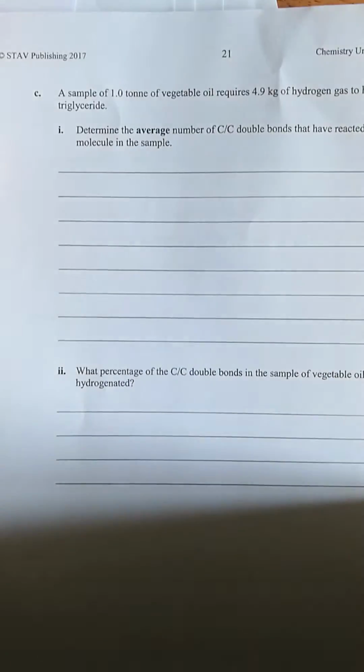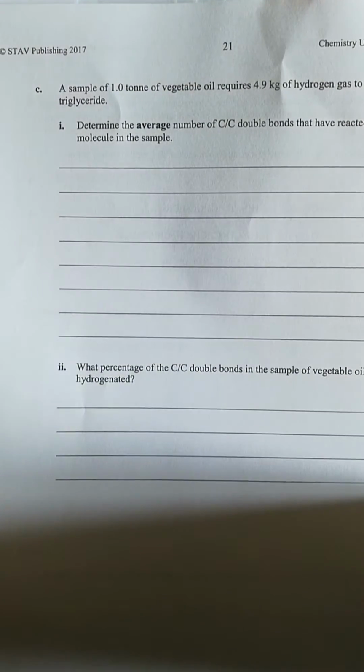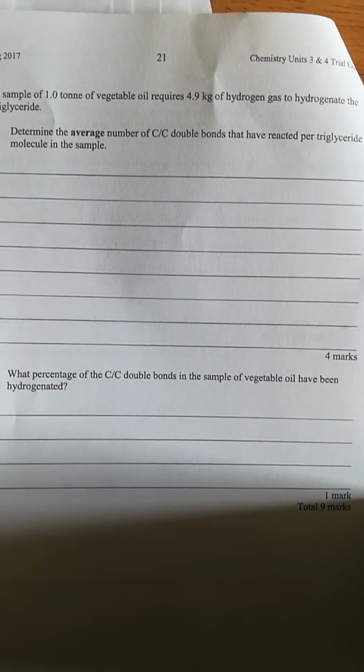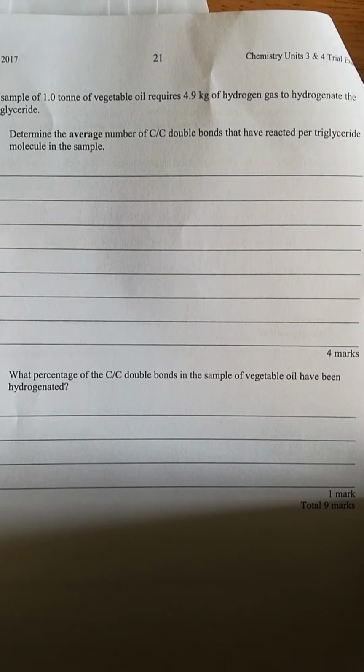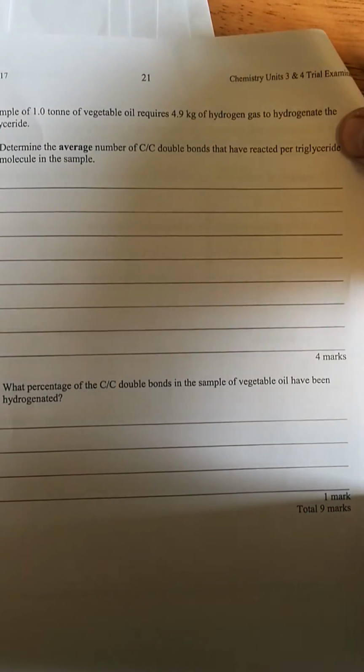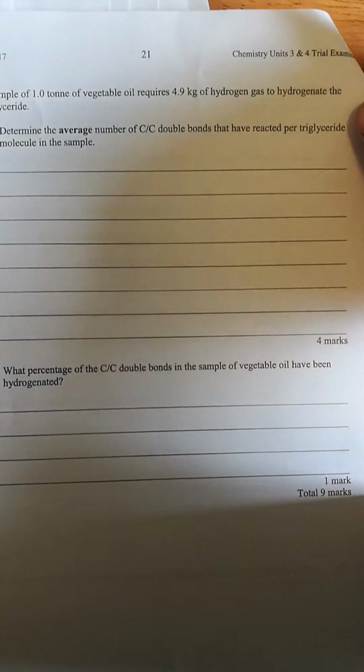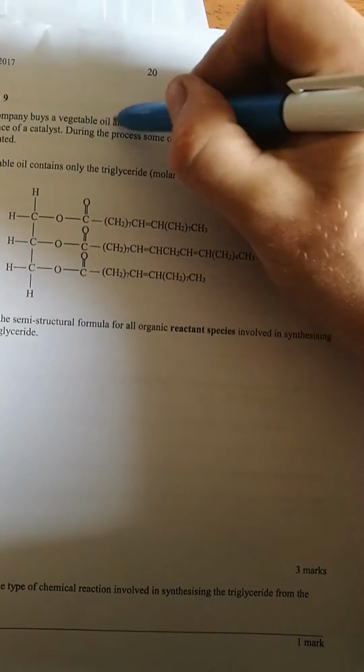So we've got 1 tonne of vegetable oil. So this is the thing from the previous page. And it says it requires 4.9 kilograms of hydrogen to hydrogenate the triglyceride. So let's just understand what's going on first. This triglyceride is an oil.